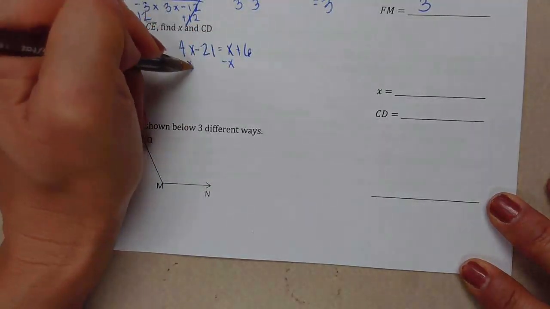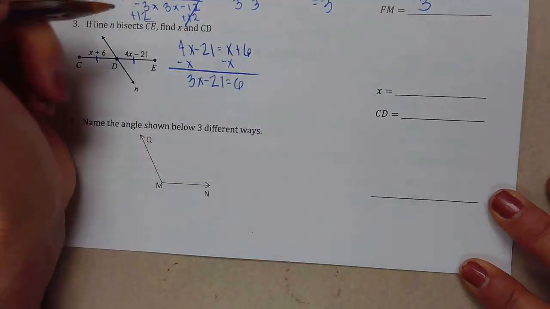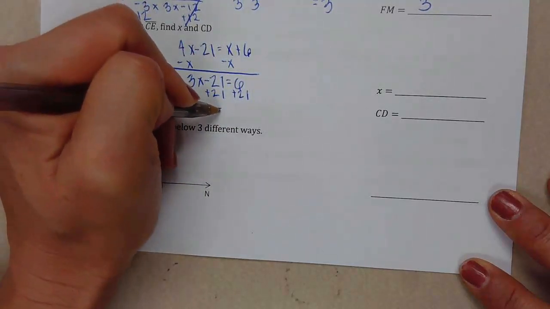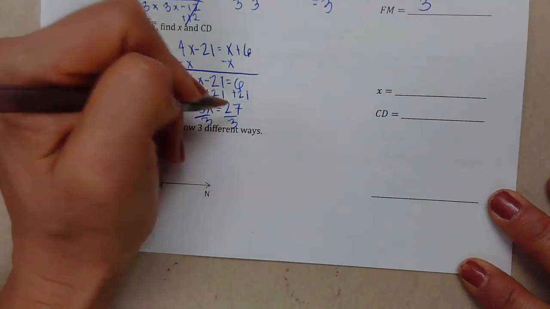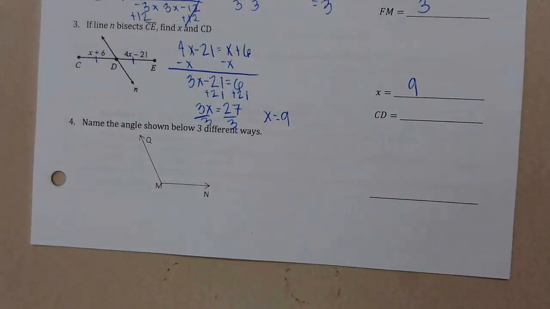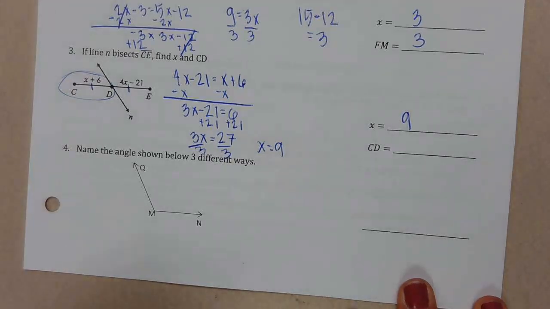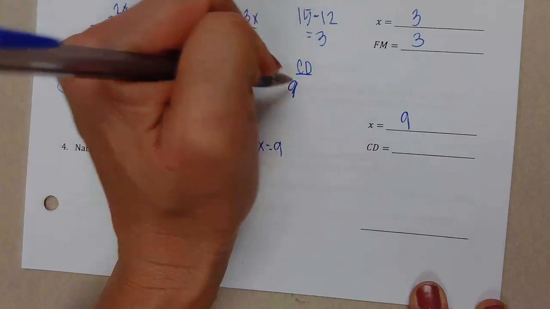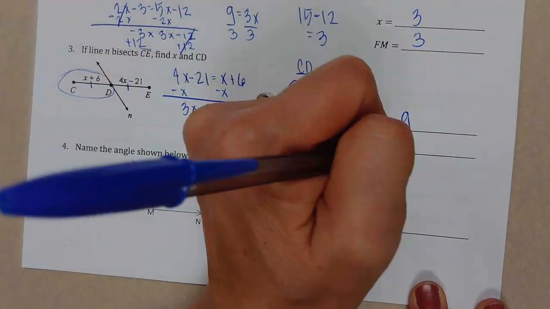I'm going to subtract x and end up with 3x minus 21 equals 6. I'm going to add 21 and get 3x equals 27. I'll divide by 3 and x is equal to 9. Then it says find CD. So here's CD, and I'm going to do 9, which I now know is my x, plus 6, and I'll get 15.